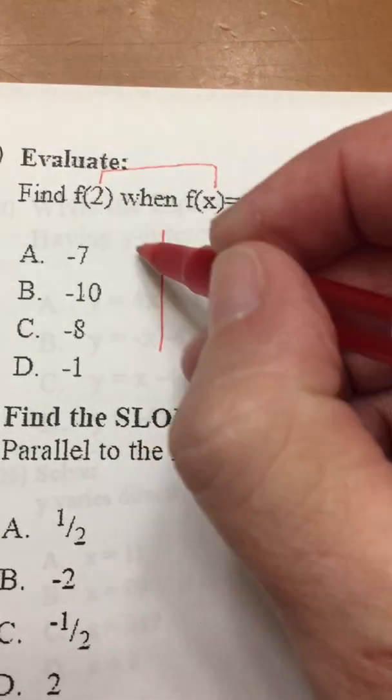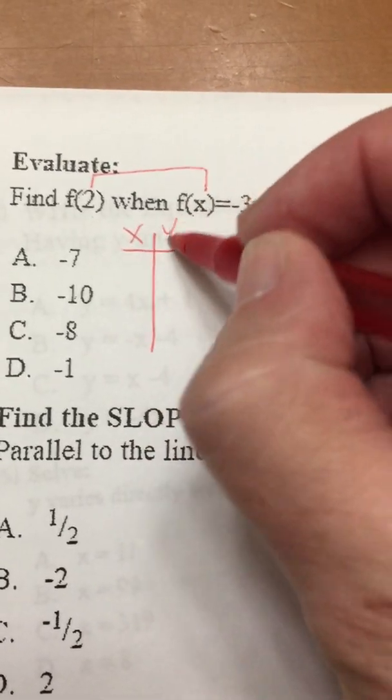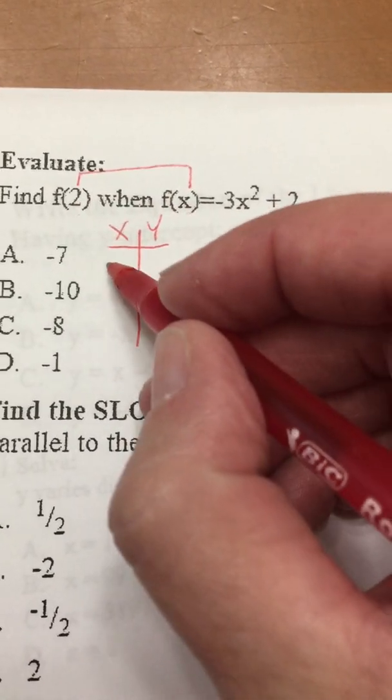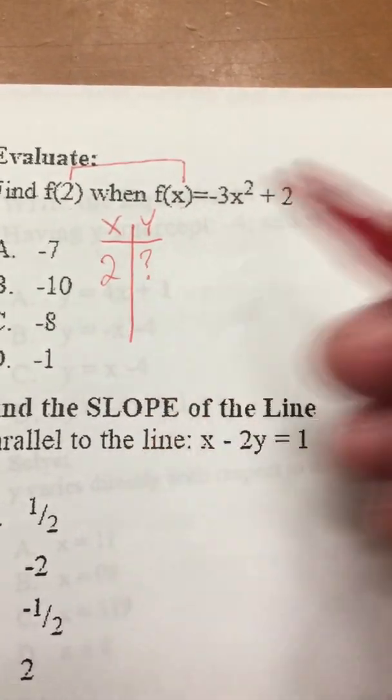Or if you don't like plug and chug, you can just go look at the table. Because this is saying when x is what number? 2. We're plugging a 2 in for the x. So when x is 2, what is the y number that goes with that?